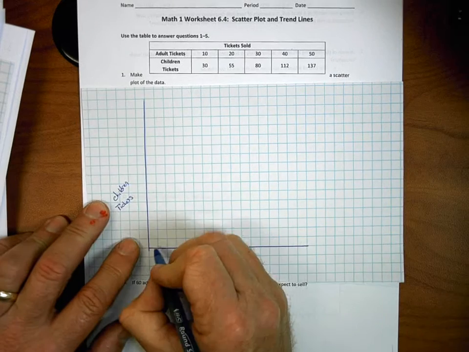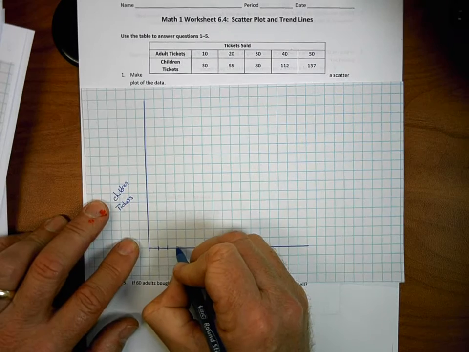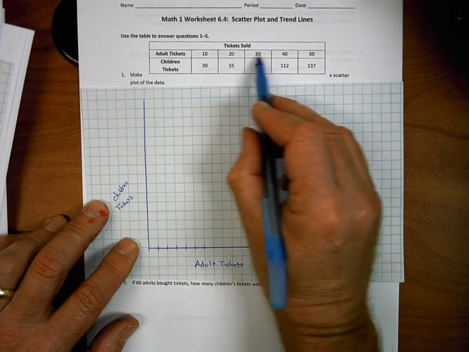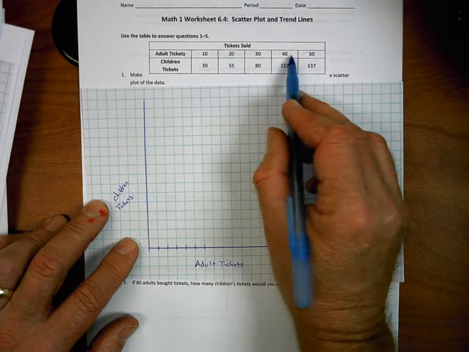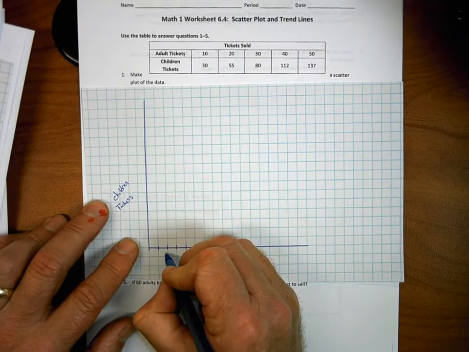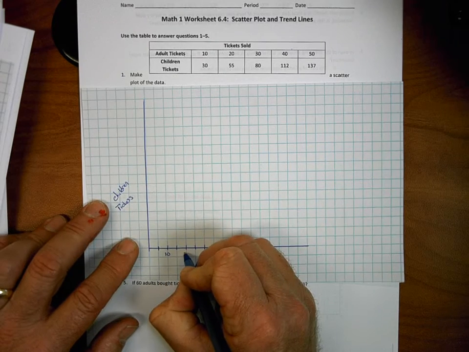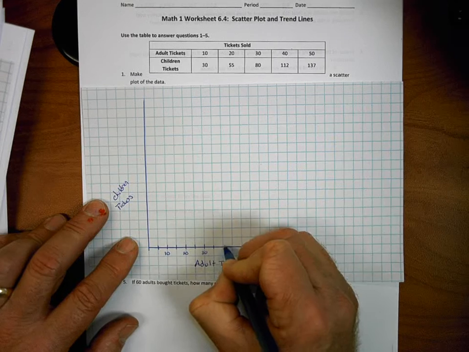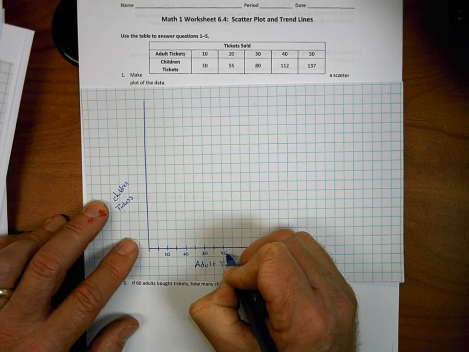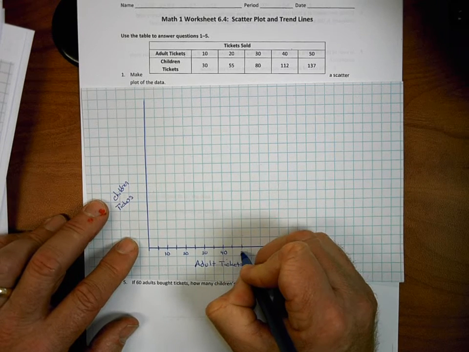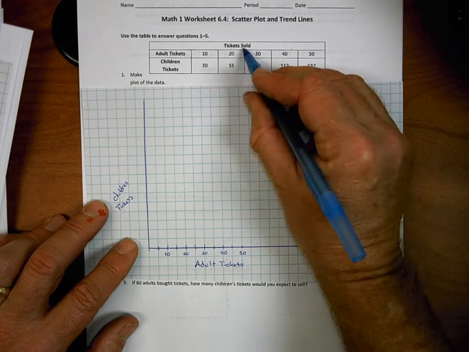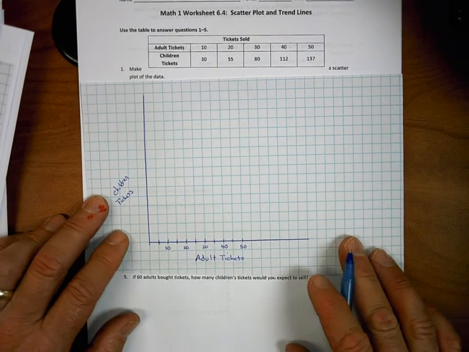Now we're going to put our interval lines, and we're going to make intervals for our adult tickets. You can see our adult tickets are going by tens, so that's easy. When I set this up, every other interval is going to be worth 10. So really I'm going by 5s, but I'll spread it out a little bit here. I only have to go up to 50, that's my maximum number of tickets sold for adults.